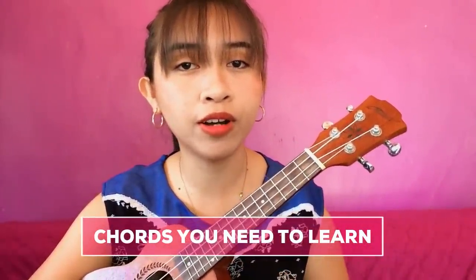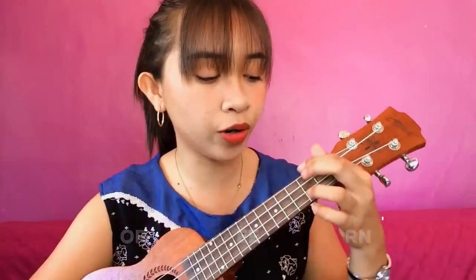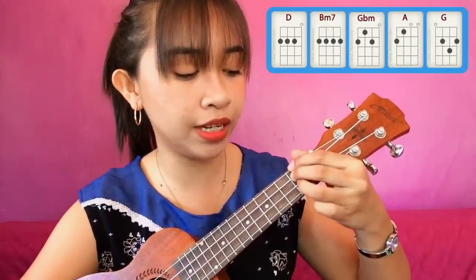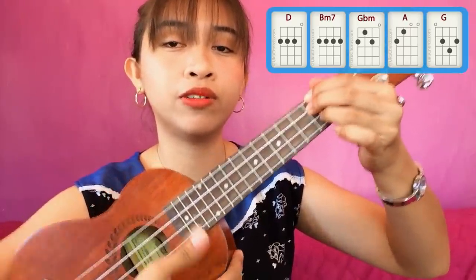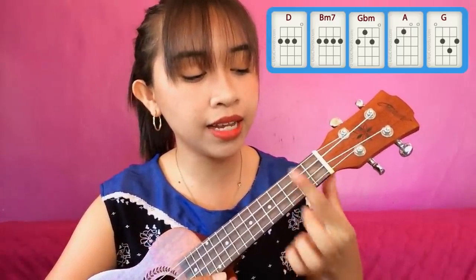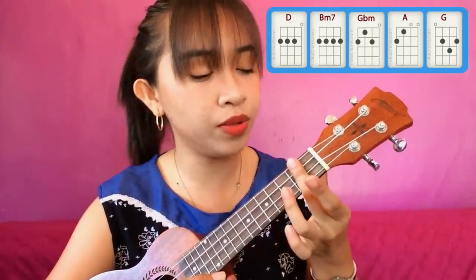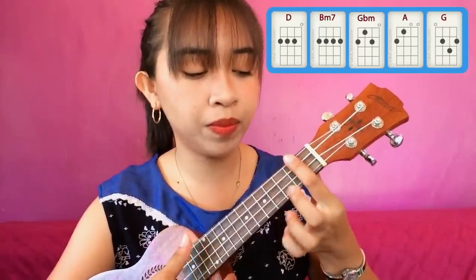In order to play this song, you need to learn 5 basic chords on the ukulele. For the first chord, we have the chord of D. Just put your index, middle, and fourth. It should look like this. Etong tatlo lang. Then for the next chord, we have the chord of B-7. Just barre the entire second fret using your index or your middle finger, depends upon you. Basta iipit nyo lang dyan sa second fret.